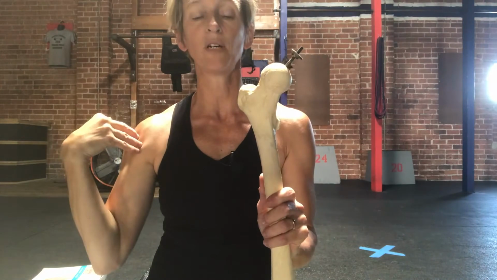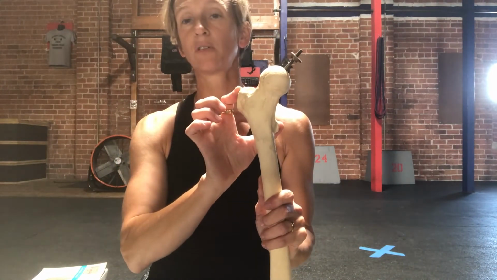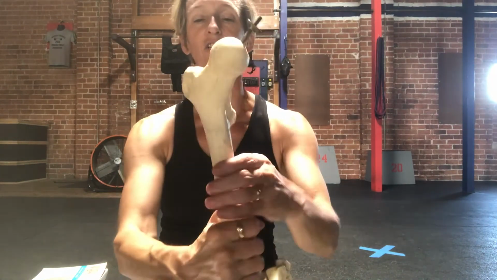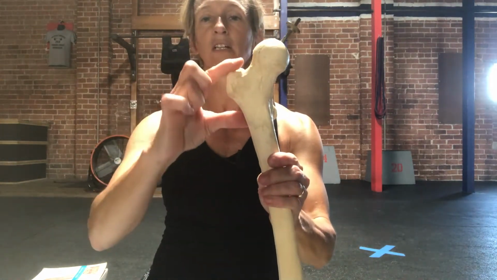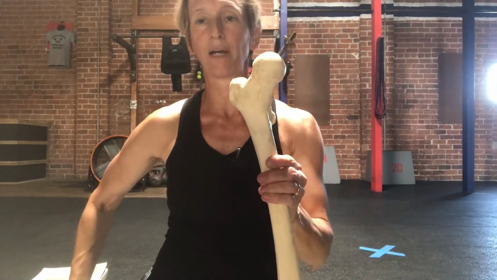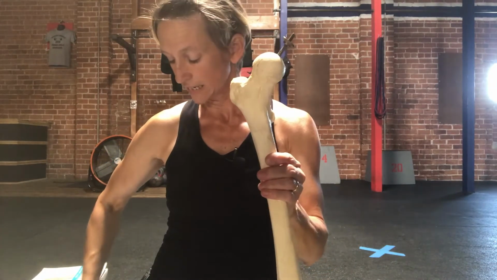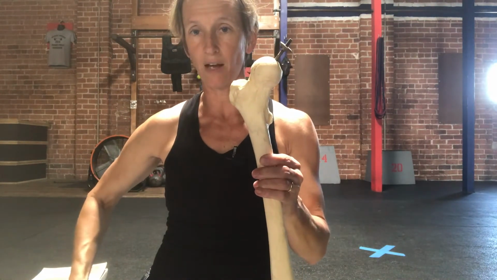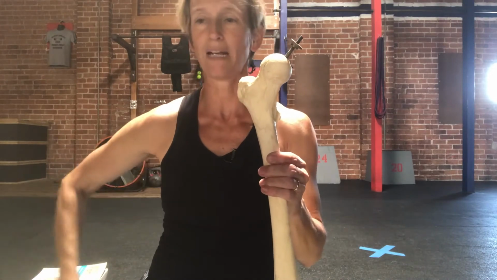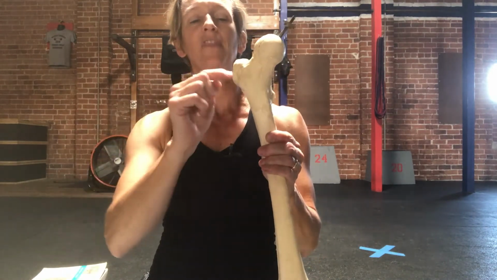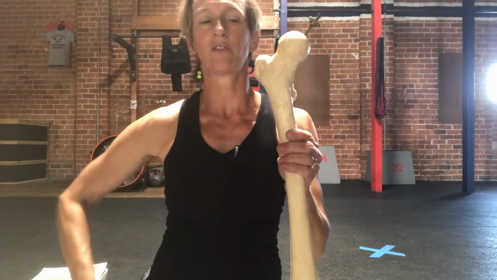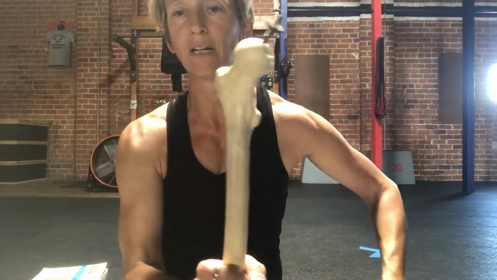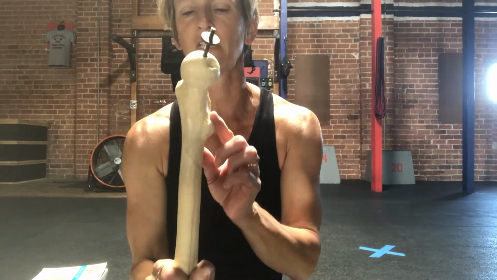So remember on the humerus, we had greater tubercle and lesser tubercle. On the femur, we have greater trochanter and lesser trochanter. So this is the greater trochanter. You can palpate the greater trochanter on your own hip easily enough. If you're getting measurements taken around the hip, to see what your pant size is or your dress size, that measurement is taken around the greater trochanter. So this is the greater trochanter. The lesser trochanter, I'm going to have to rotate it a bit, and here's the lesser trochanter.